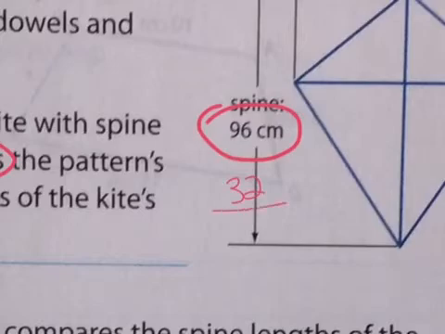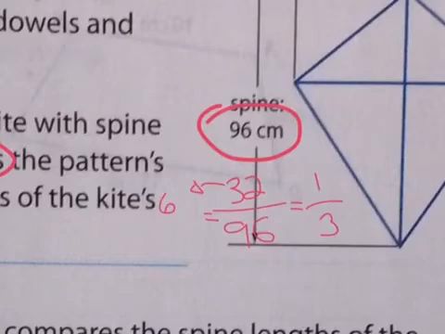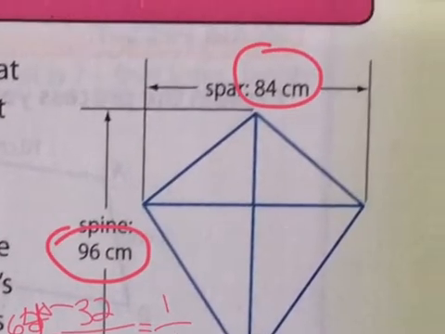That would be 1/3. 32 over 96 is 1/3. But I want 2/3, so I would have to double this, to have two of them, which becomes 64 over 96. So that's 2/3.